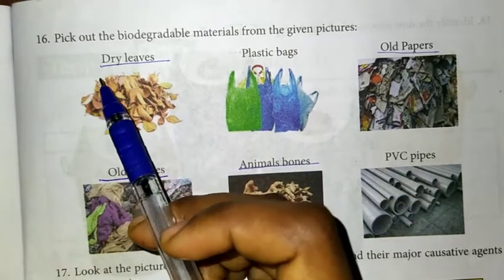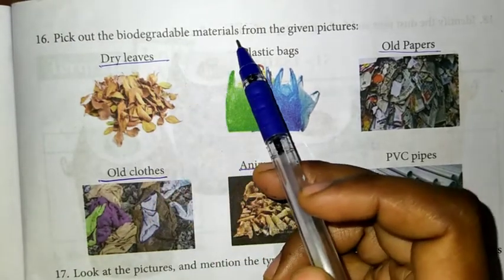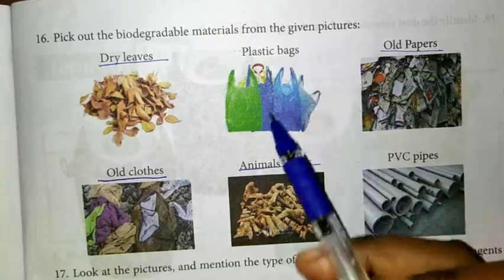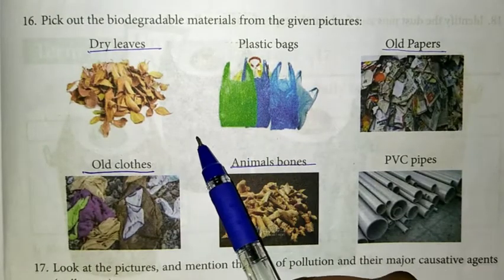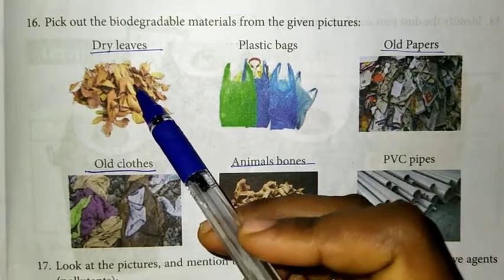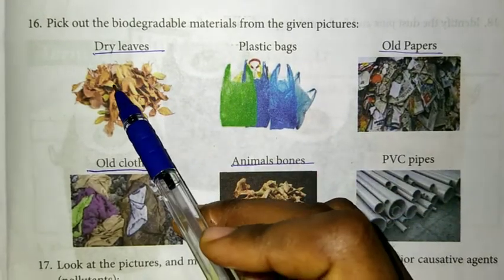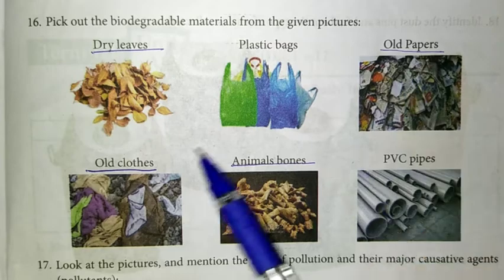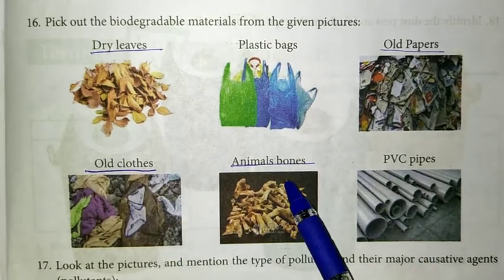16th question. Pick out the biodegradable materials from the given picture. From this picture, we have to find out the biodegradable materials. See, biodegradable materials are dry leaves, old papers, old cloths and animal bones.